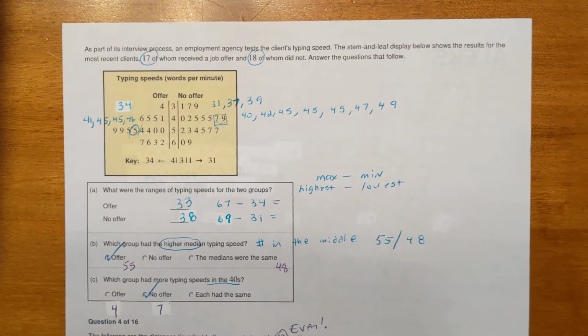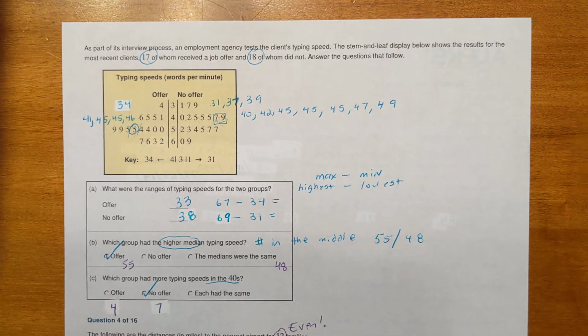On the back. As part of the interview process, an employment agency tests the client's typing speed. The stem and leaf display below shows the results for the most recent clients, 17 of whom received a job offer and 18 of whom did not. Answer the questions that follow.